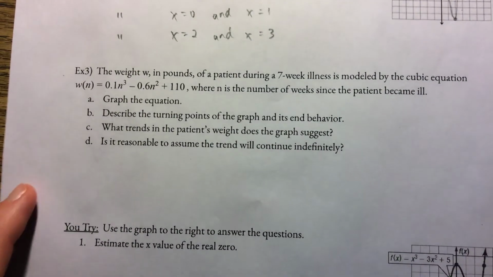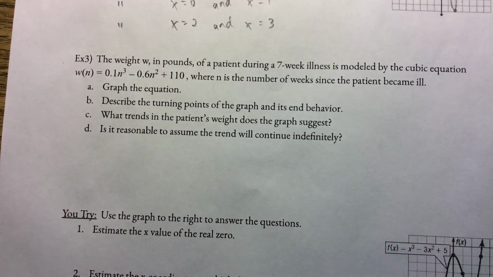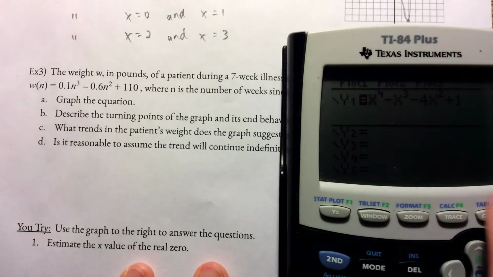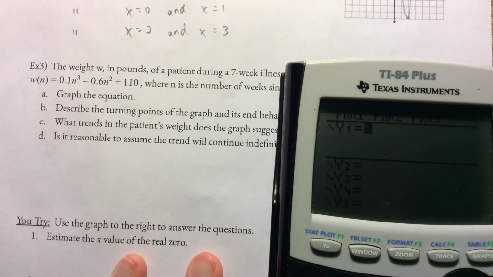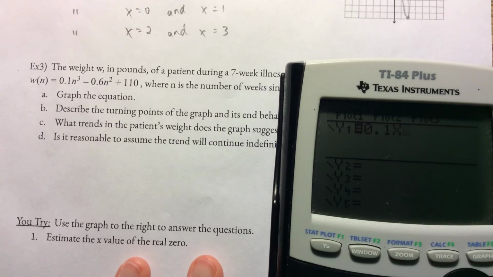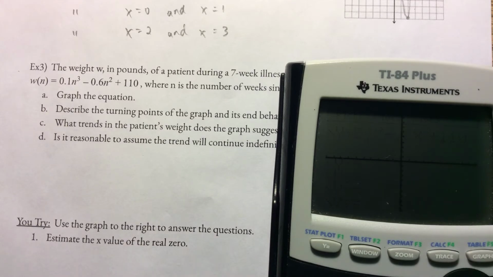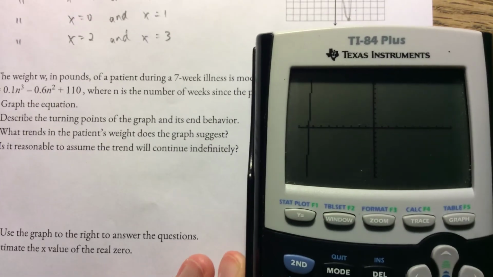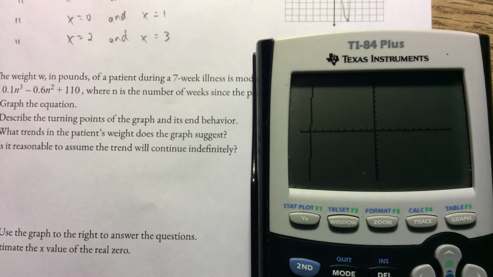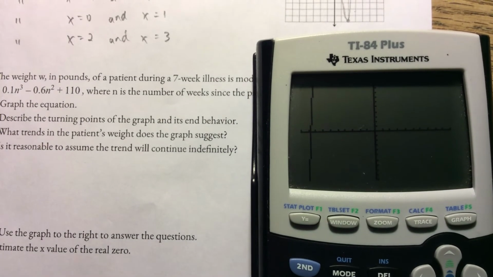Alright, example 3. It says the weight in pounds of a patient during a 7-week illness is modeled by this cubic equation, where n is the number of weeks since the patient became ill. So we're going to graph it first. Again, I'm going to type this into my calculator. Alright, so I get a graph that does not fit into this normal window very well, and that happens a lot when you're doing real-life application problems. So what we're going to do to fix that is change the window.